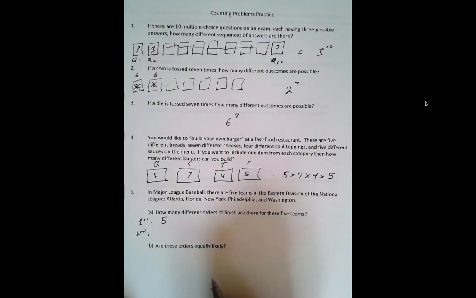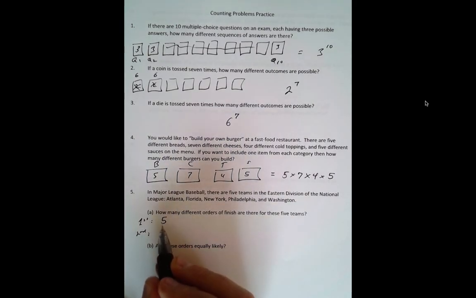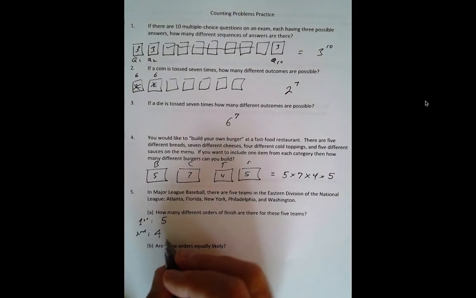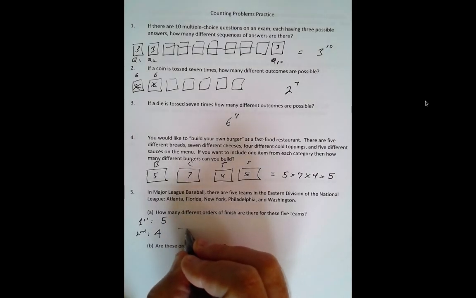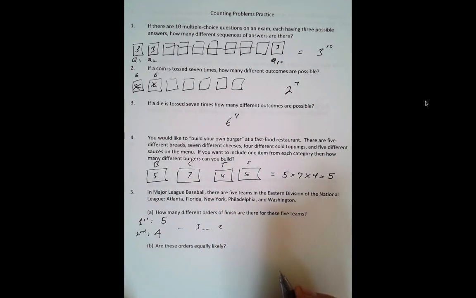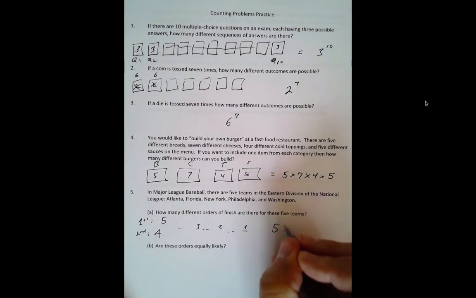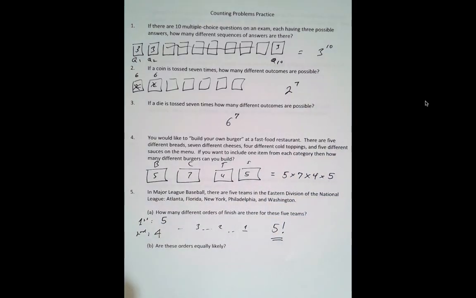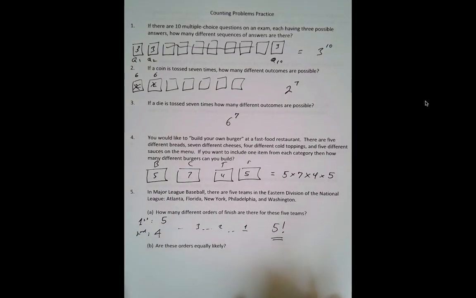The second place team, since the first place team has already been established, there will be 4 ways to fill the second. There will be 3 ways to fill third place, 2 ways to fill fourth place, and then whoever's left over has to fill the last. So guys, the different orders of finish for these 5 teams would be 5 factorial.